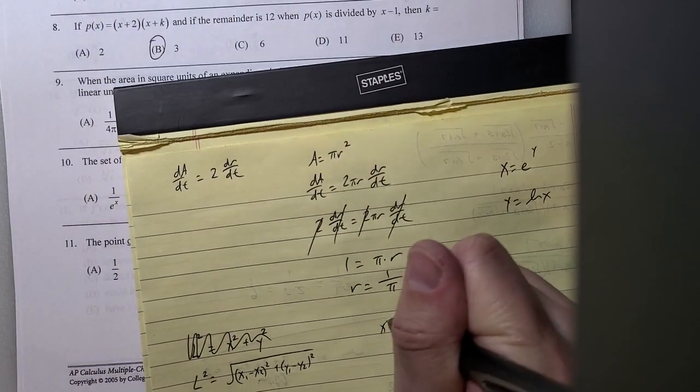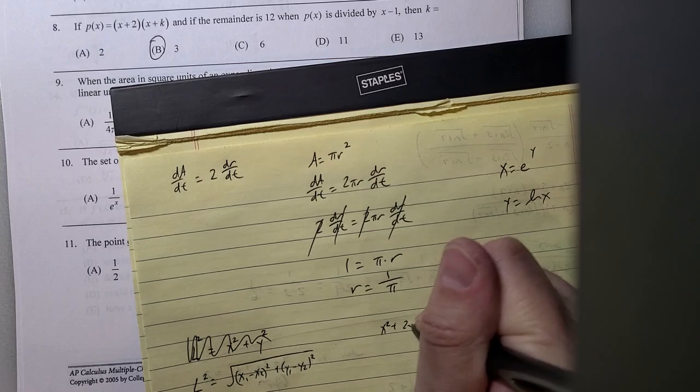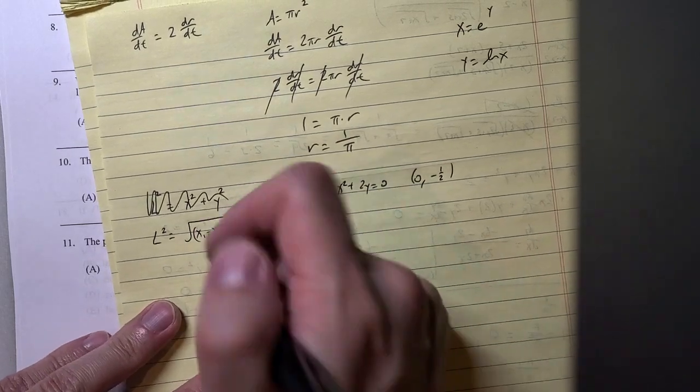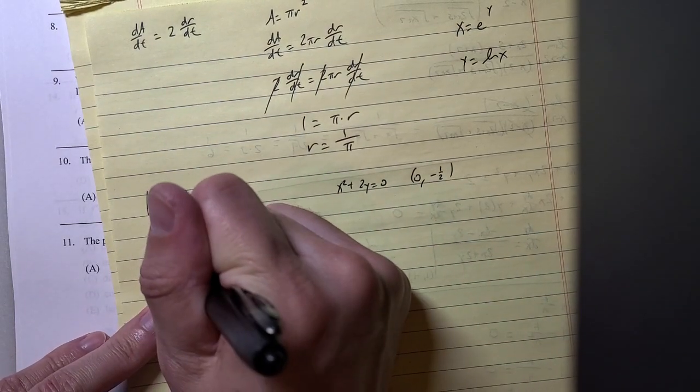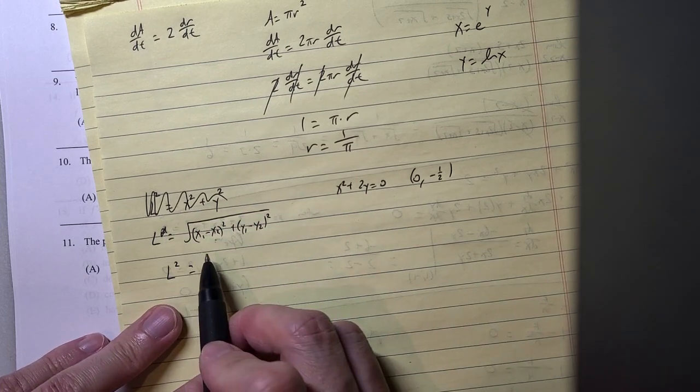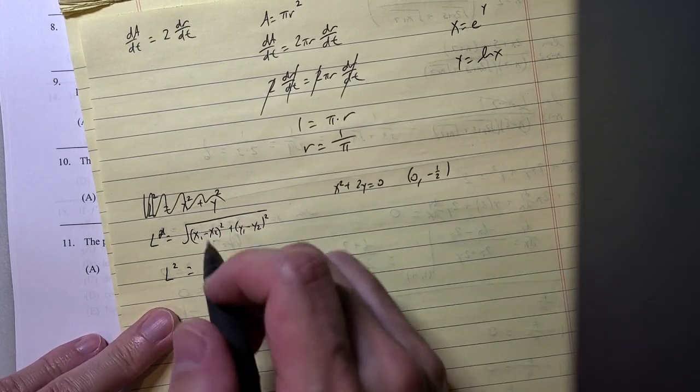So we can, okay, so x squared plus 2y is equal to 0, and the point is 0, comma, negative half. So let's plug things in here. L squared, sorry, L is equal to this. Let me just square it so that we get rid of the square root. So it'll be what?